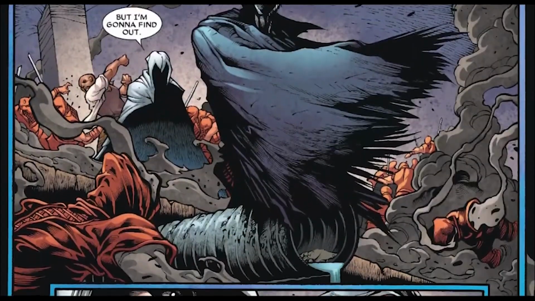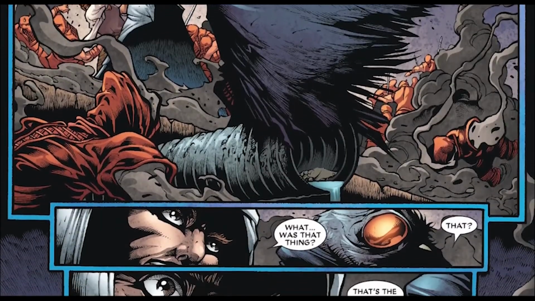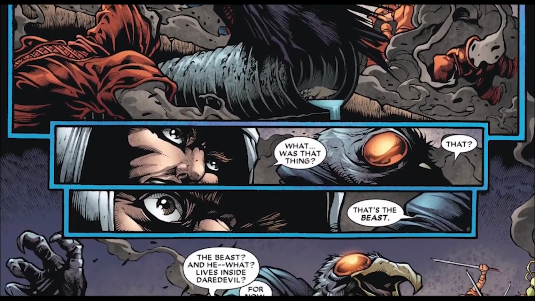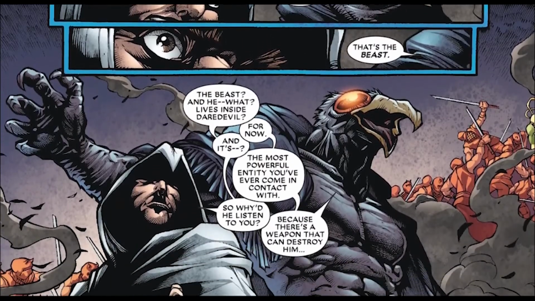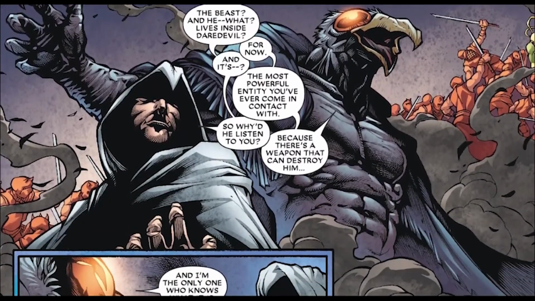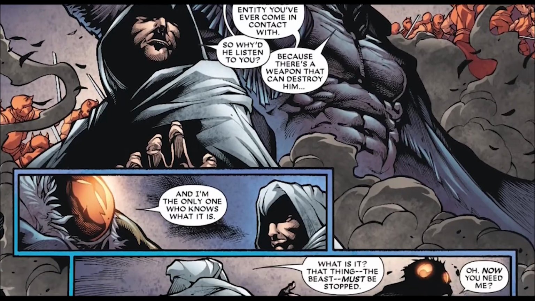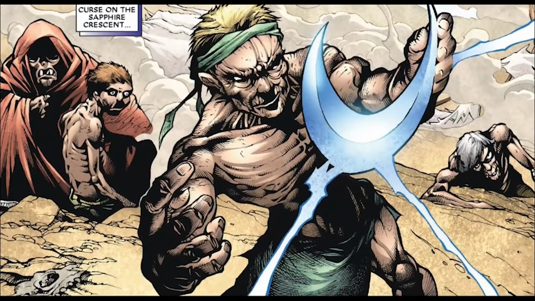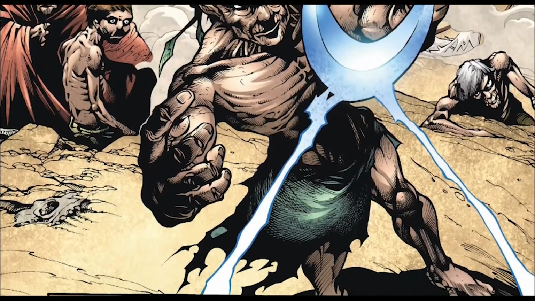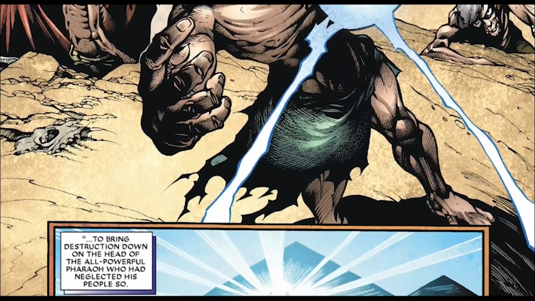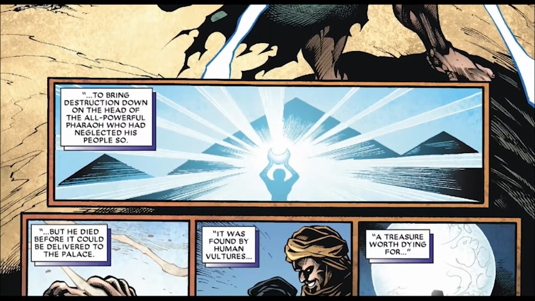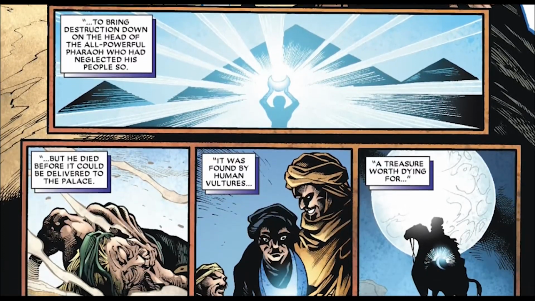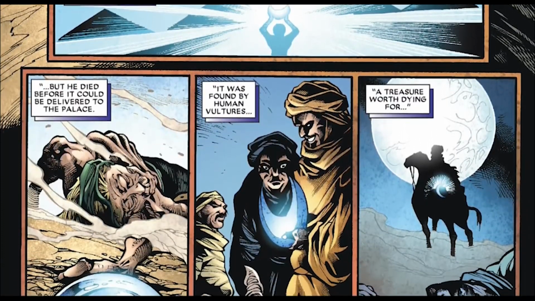That is when you have Khonshu tell Moon Knight that there is a way to save Daredevil and stop the Beast, except for Moon Knight to learn more about this weapon or item that can stop Daredevil, Moon Knight has to basically take Khonshu back. Remember, from our last video, that Moon Knight had pushed Khonshu away because his life was becoming so great and that Khonshu only wanted Moon Knight to be Moon Knight to have some blood spill in his name.